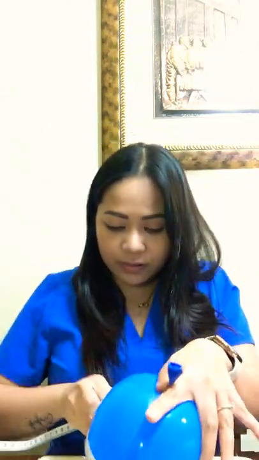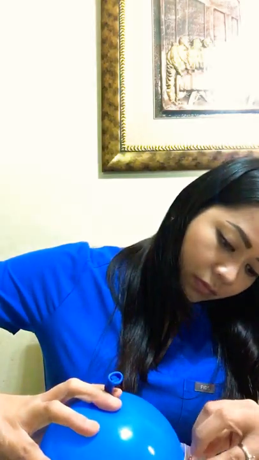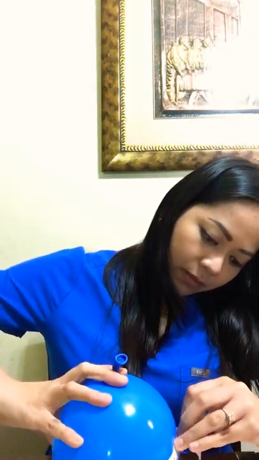Okay, I'm just going to squeeze the neck of the balloon to prevent the air from leaking out. Then I'm going to get a measuring tape and measure the circumference of the balloon. I'm going to use centimeters. I'm going to use the widest part. So I got 45.